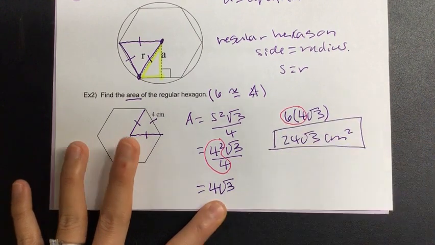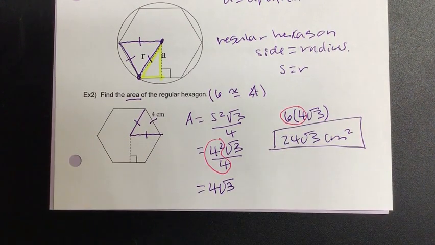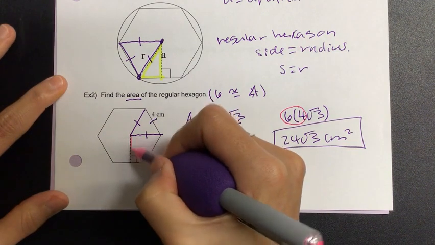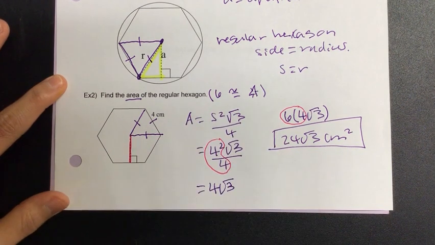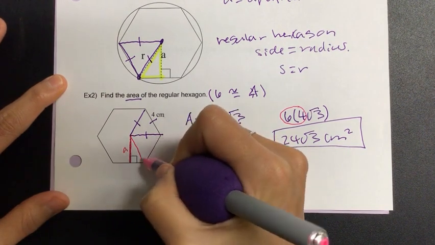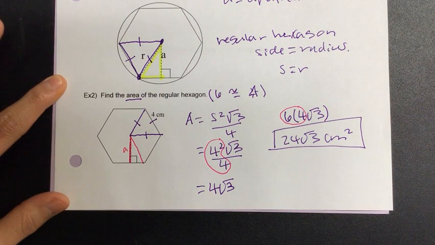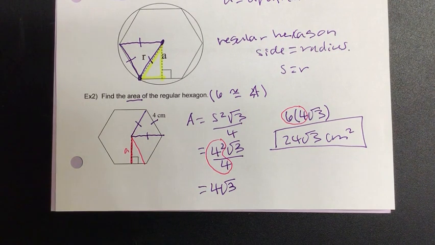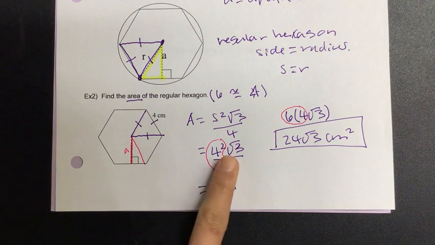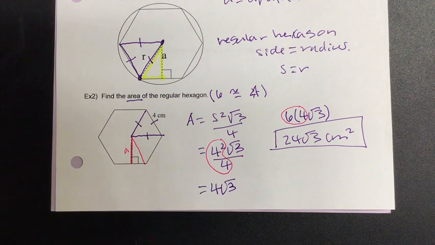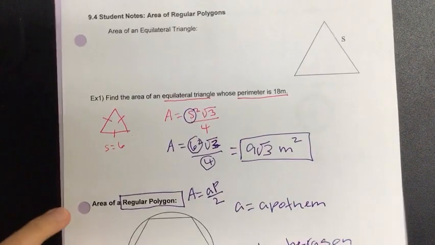Let's see why that was easier to do, in case you're wondering why I didn't use the other formula. So this piece, just watch. If we know we have to use the apothem times perimeter divided by 2, to find that apothem, I have to use the special right triangle, the 30, 60, 90. That is way more steps in between, okay? So when I do give you the apothem, you're forced to use it. But if I give you a side of a regular hexagon, this will be the easiest method, okay? We'll do one that's going to work with the apothem on the back, hopefully.